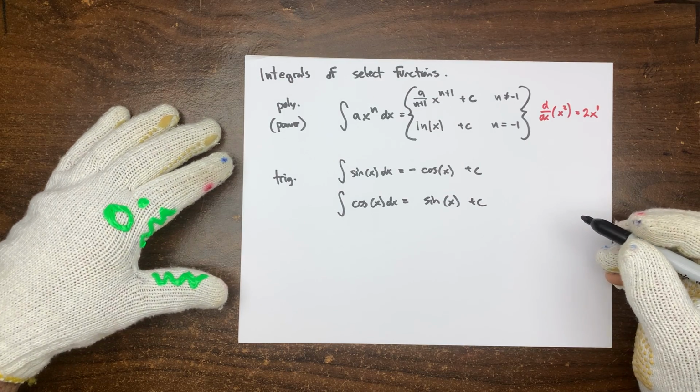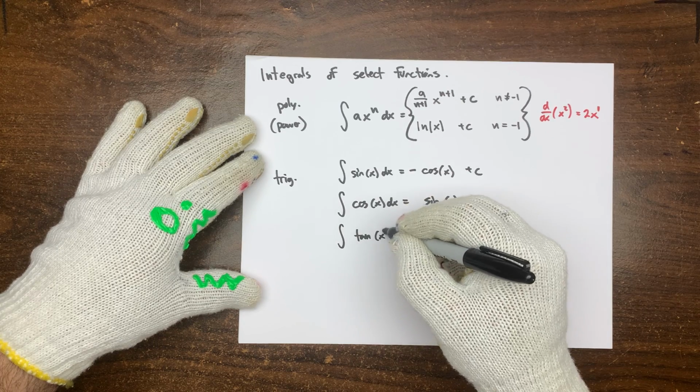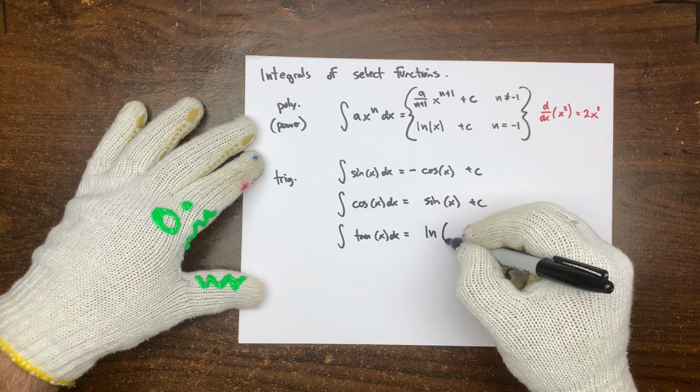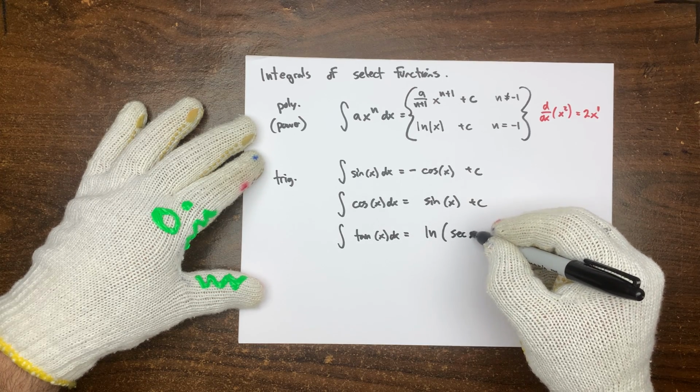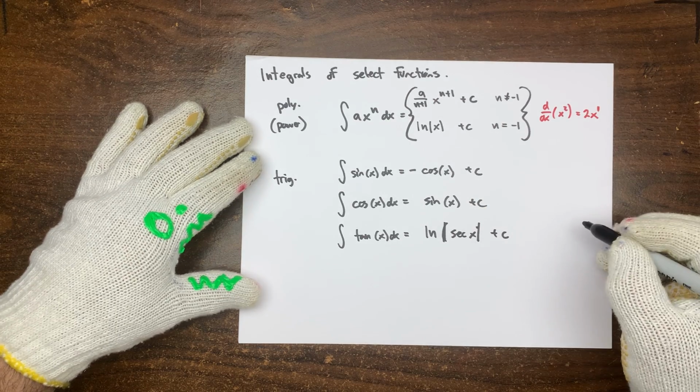So that's perfect. Okay, just for completeness, we'll put the integral of tan x dx, and that's going to be equal to ln of secant x. That's actually absolute value, plus c.